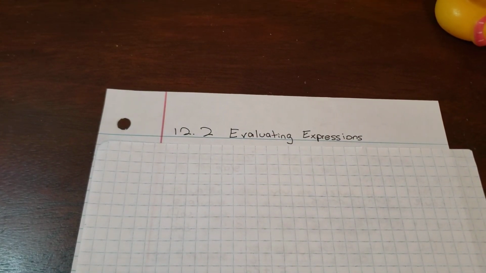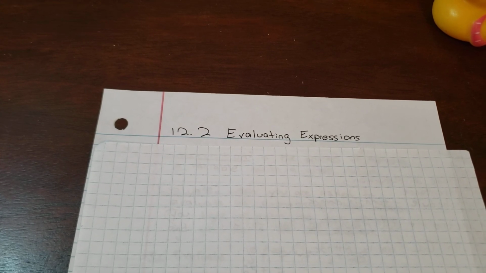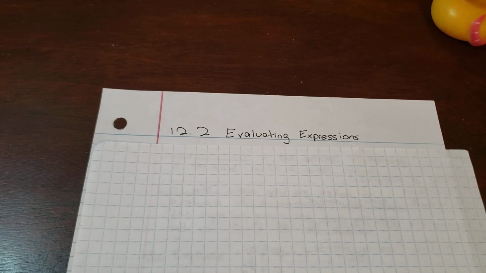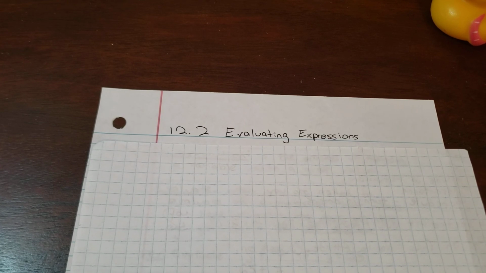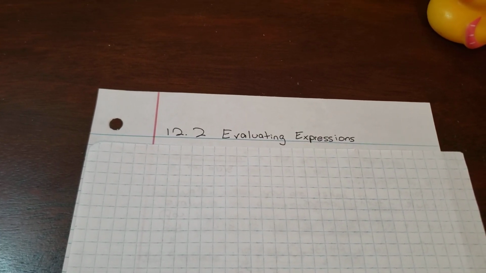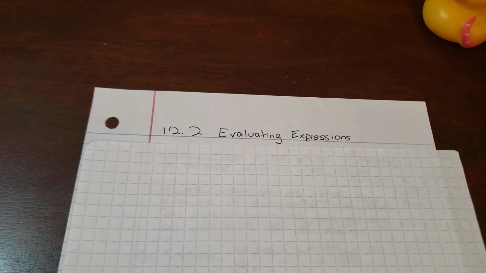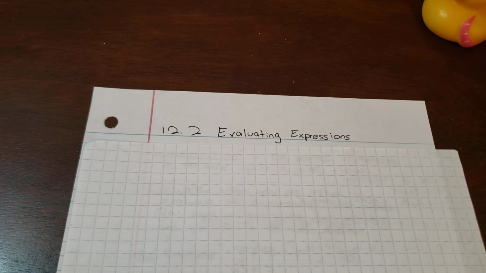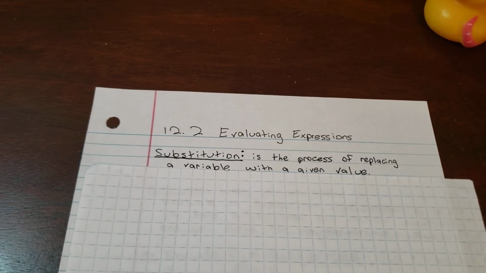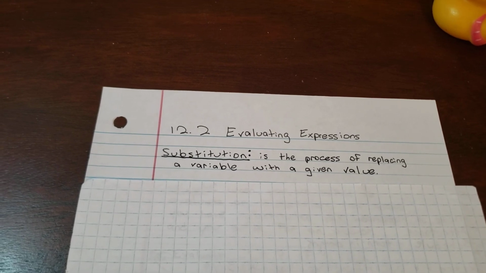So, evaluating expressions. Yesterday, we talked about variables, what that looks like, and what expressions are. Again, an expression is just numbers, variables, and operations. So we're kind of putting it together. It's kind of like a mathematical sentence. What we do a lot of times is substitution.